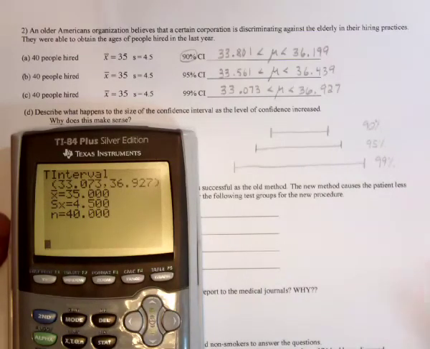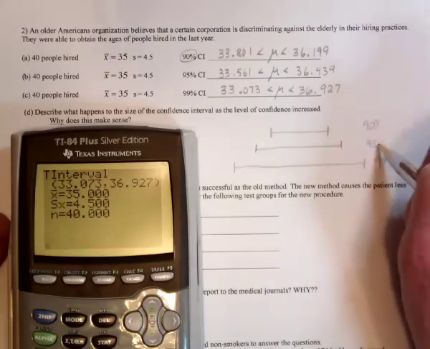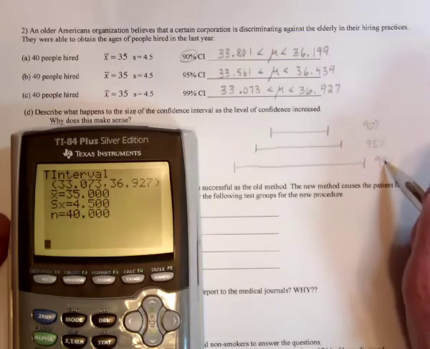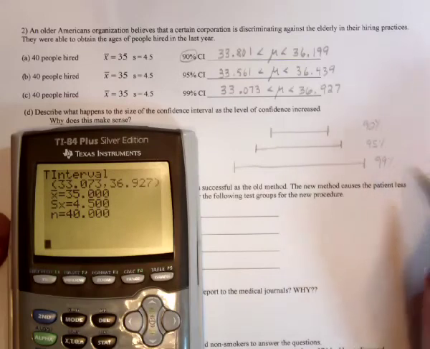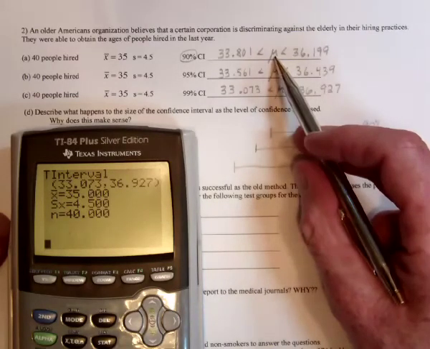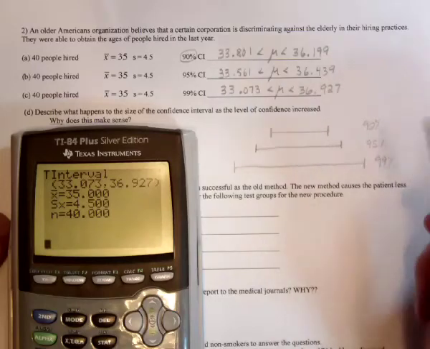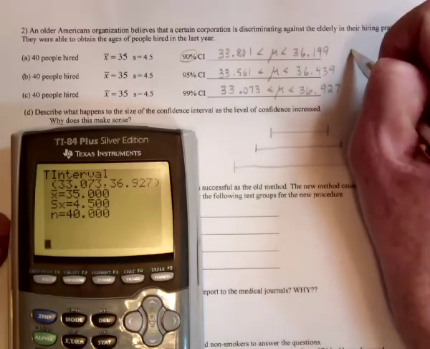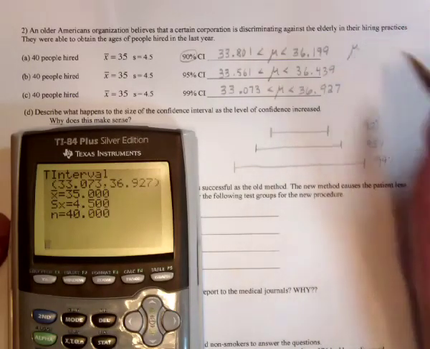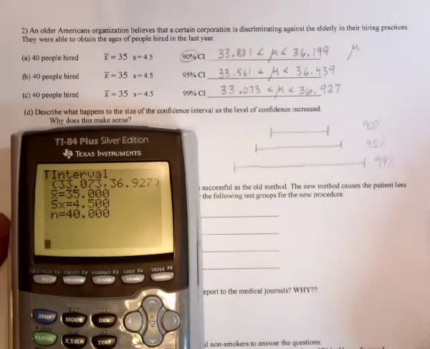The next part of the question, why does it make sense that as the percentages get bigger on confidence, so you're going to be more and more confident, why are the intervals getting bigger? Well, nobody knows what the actual average age at this company is. So what we're doing is estimating. And think of the mu as a little butterfly that's flapping around in the sky. Your job is to catch it.